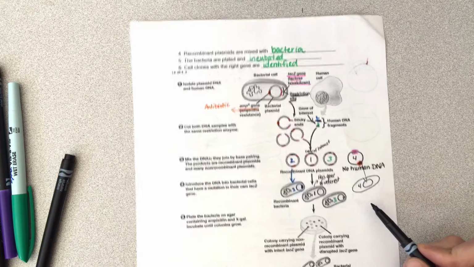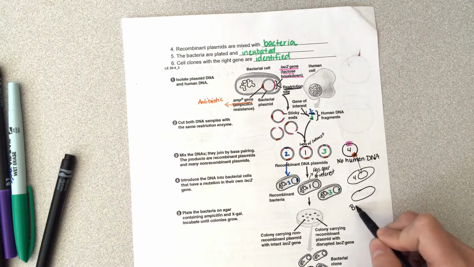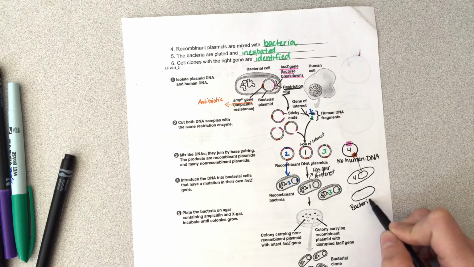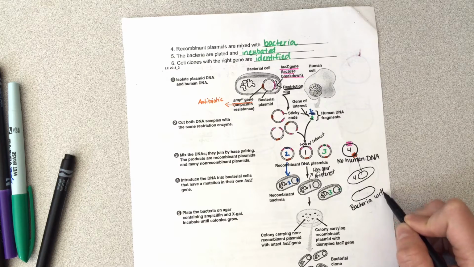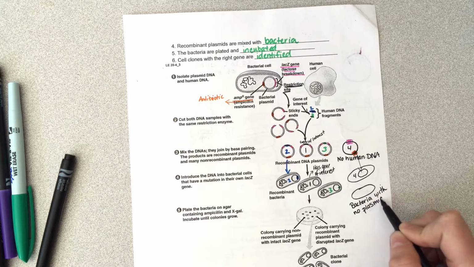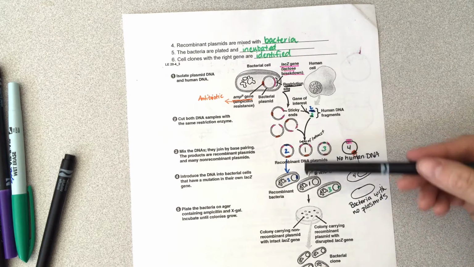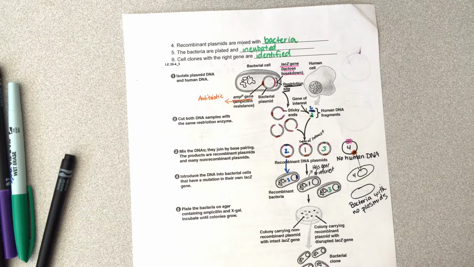And you also have the possibility of bacteria that didn't take up any plasmid, because just mixing the plasmids with the bacteria doesn't necessarily mean the bacteria are going to take up that plasmid. So these are our possibilities.